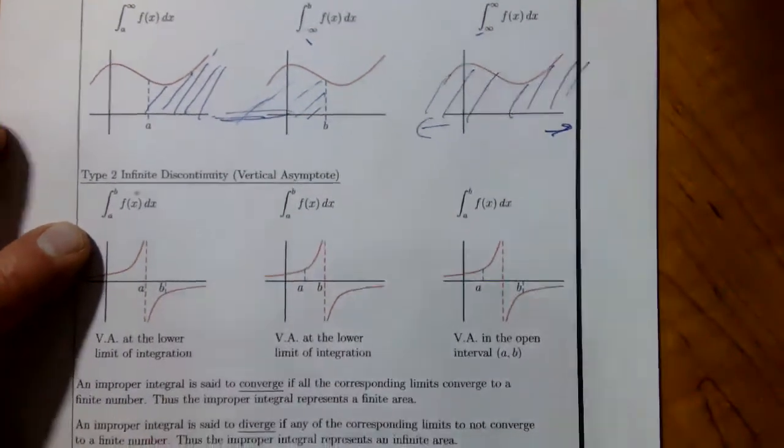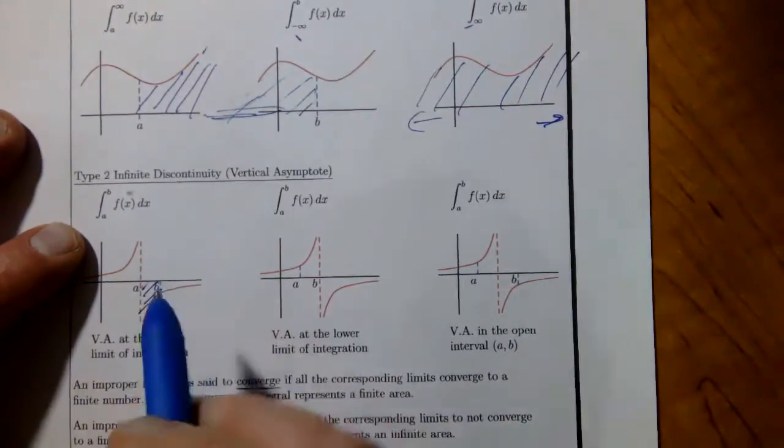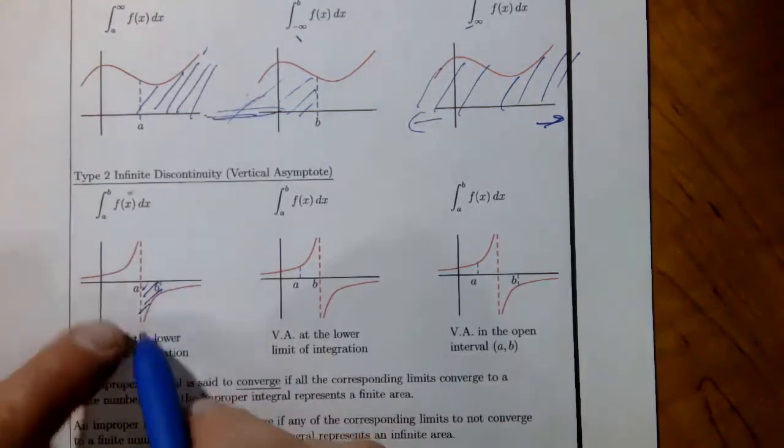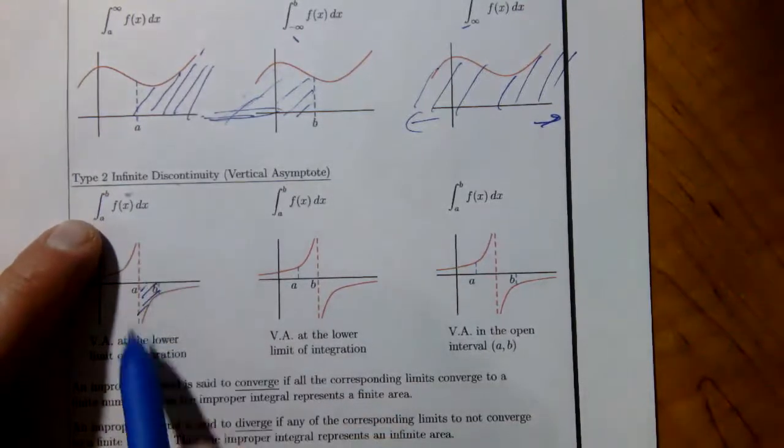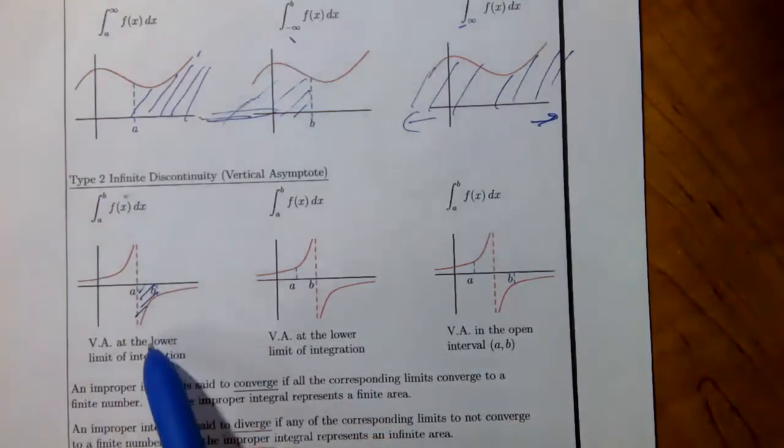So again, what we're trying to do is find this area, but you have an issue here because I can't actually plug in A. Remember, you anti-differentiate, plug in the top, plug in the bottom, but the graph doesn't even exist at A, so how can I plug it in?